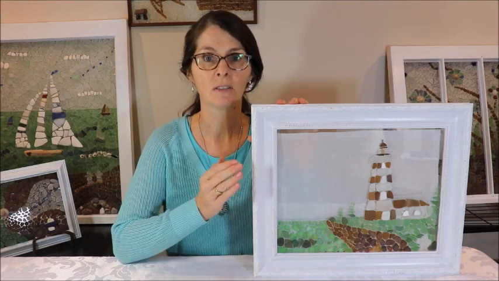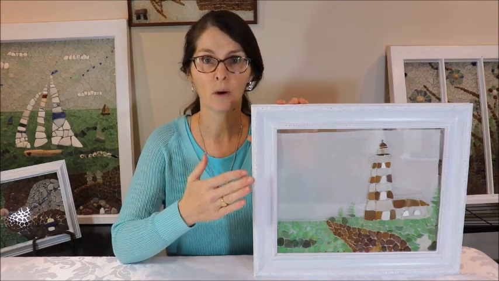So this is the sea glass mosaic that I'm currently working on. It's a lighthouse, and I have the lighthouse finished and the grass and the sand below the lighthouse is done, and I've filled in the water below the horizon. So the only part that I have left to do is the sky. And I really like doing skies, and you can see in this piece I've left a lot of area for white. So I'm planning to fill in some clouds and some white for the sky.